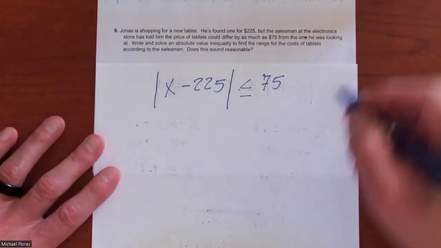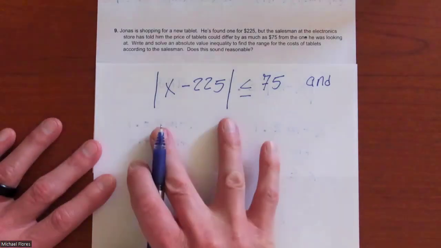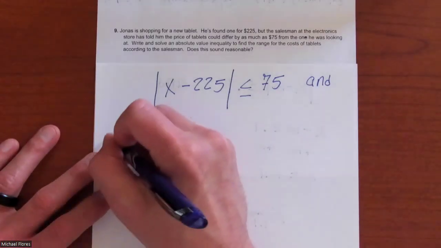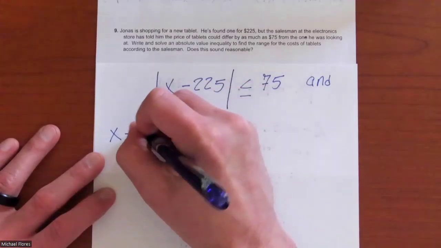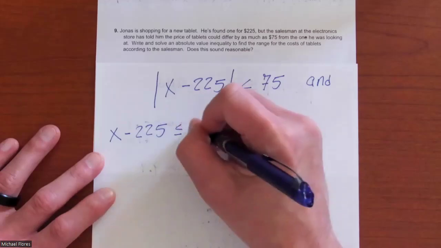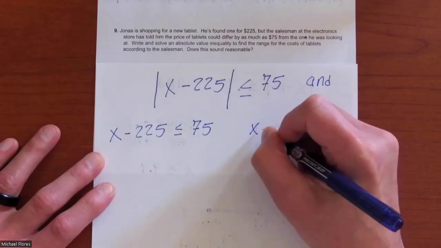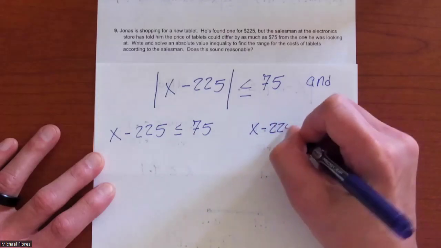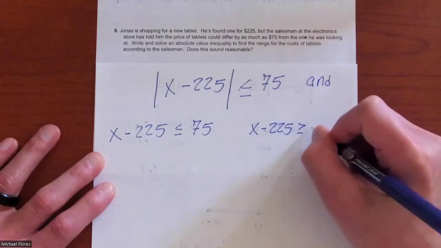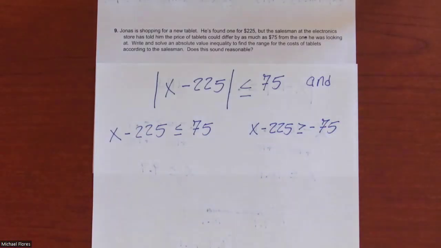This is an and statement. The absolute value is isolated, so create your two problems. There's the first. There's the second, and now we solve.